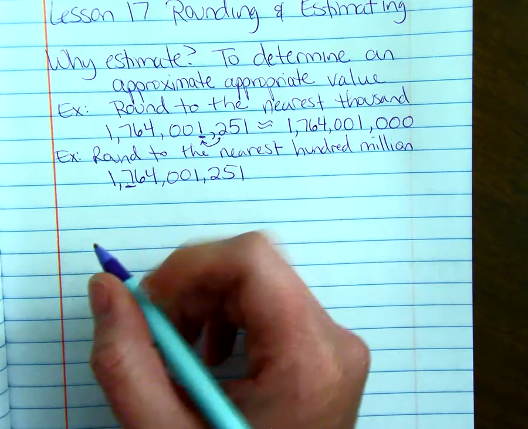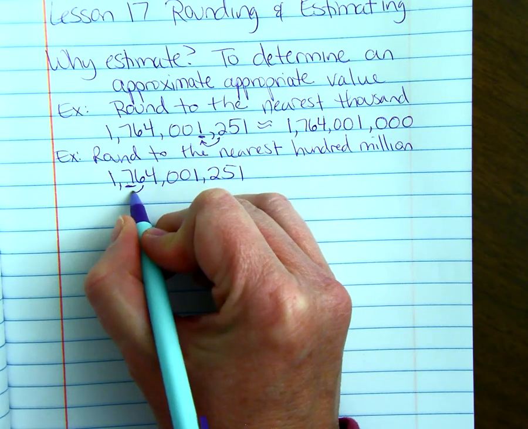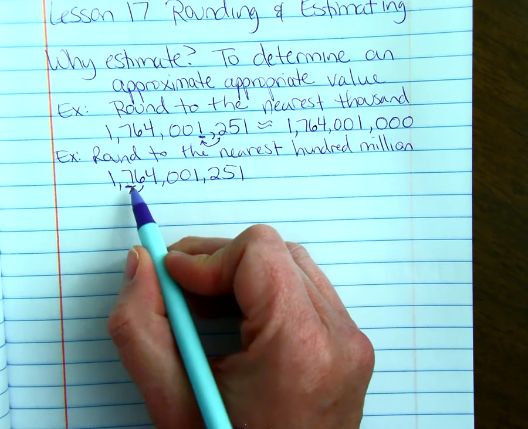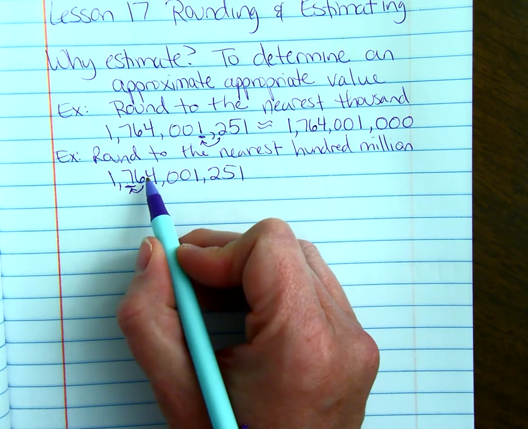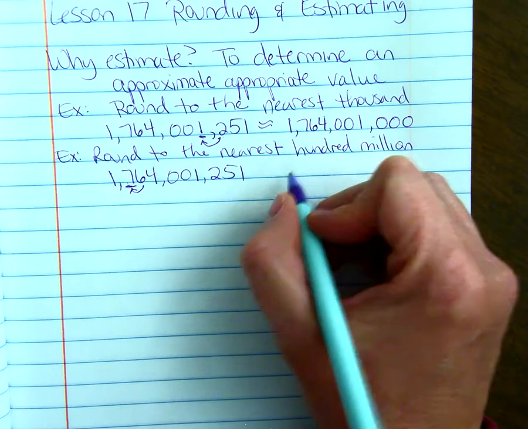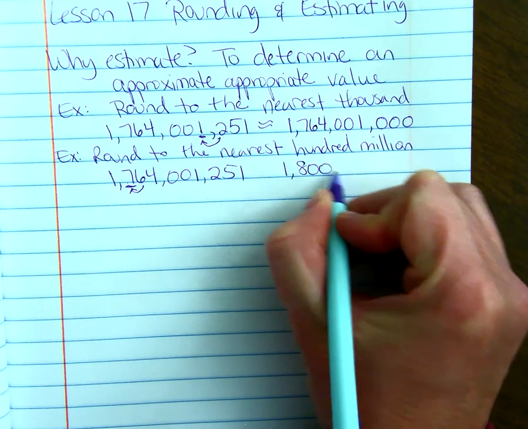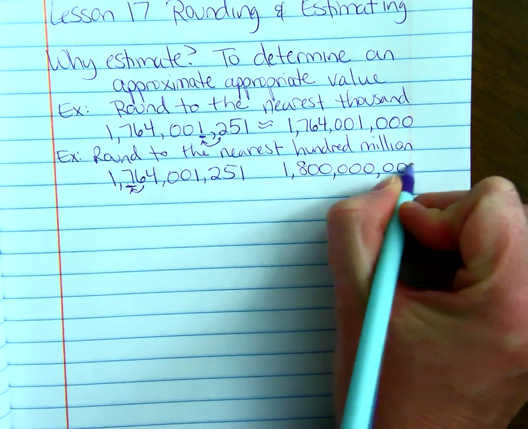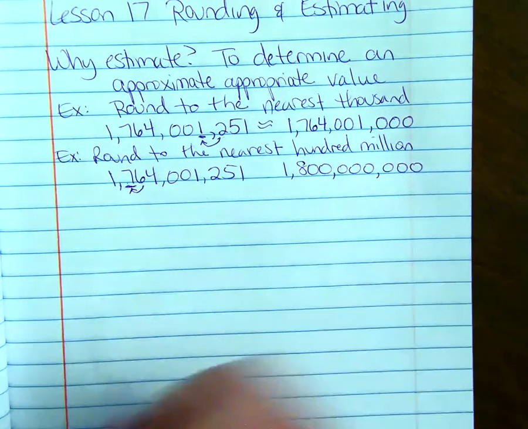We look at the number after it, which is a 6. That's bigger than 5. So this 7 is going to go to 8. And all the other numbers past that 100,000,000 spot will go to 0. So we're going to have 1,800,000,000. And all those other numbers go to 0.